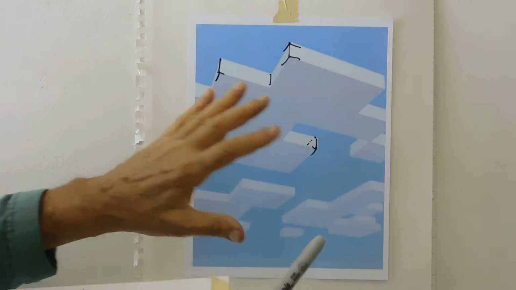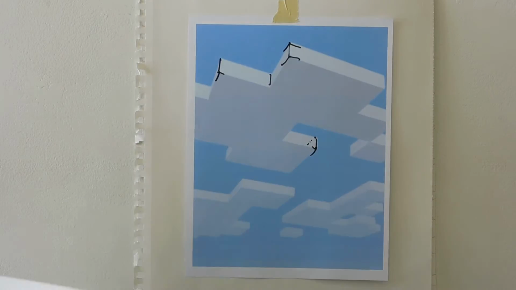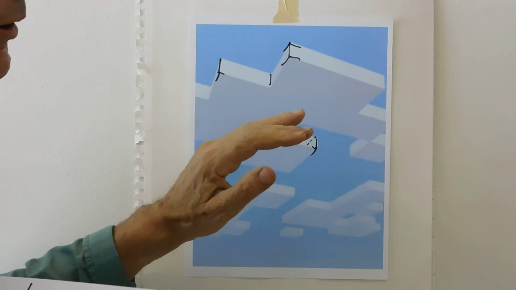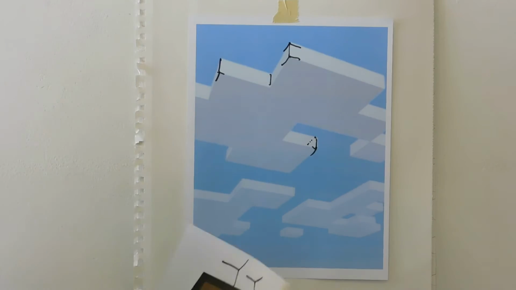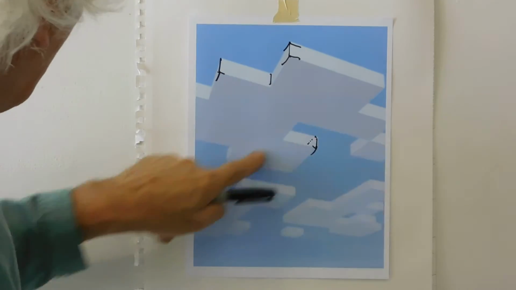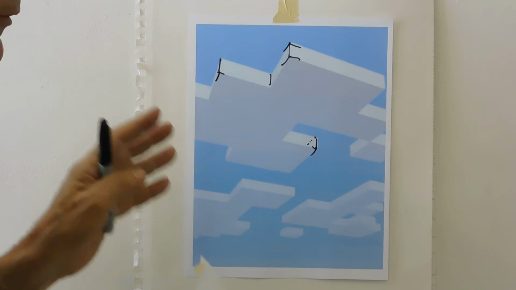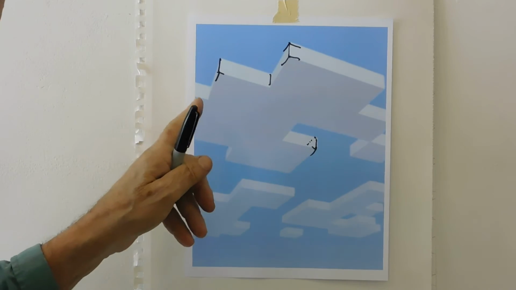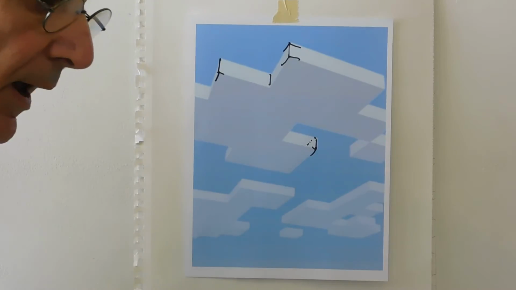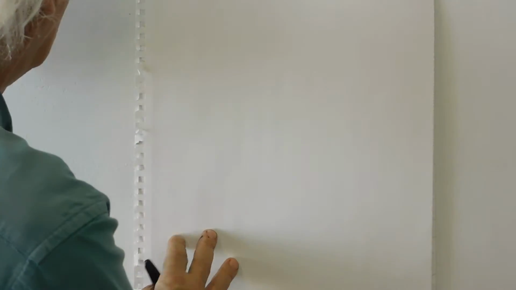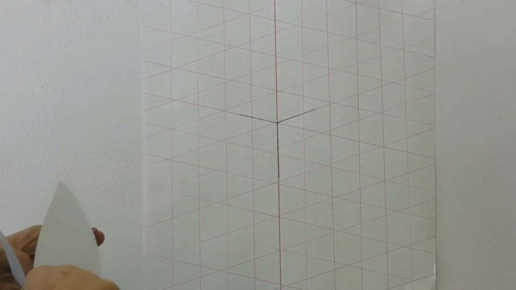So, to draw, which is your assignment, a pencil drawing of Minecraft clouds, you need a grid. But the grid is the verticals, the diagonal, and the other diagonal, and it has to be a drawing in which every single line is parallel to one of those three lines, and it's very hard to make it up. So you need to create a grid. This is a grid.